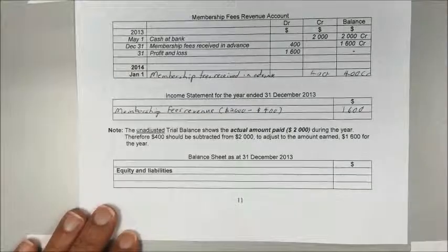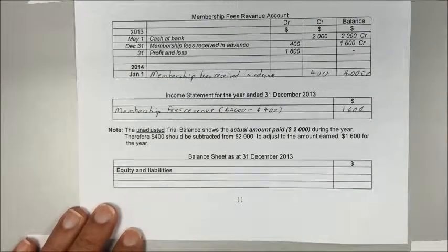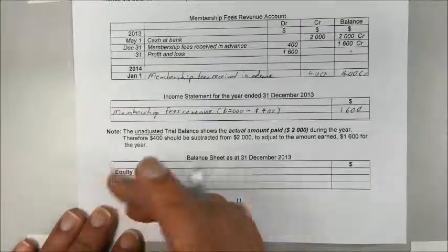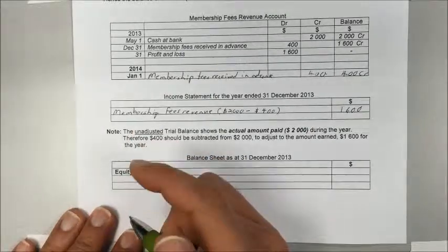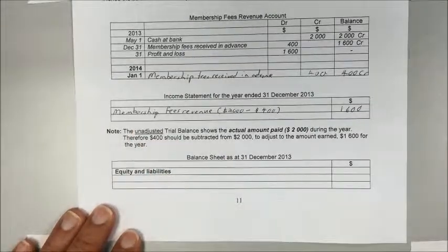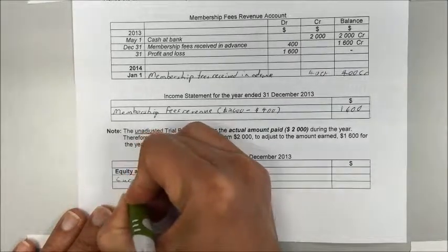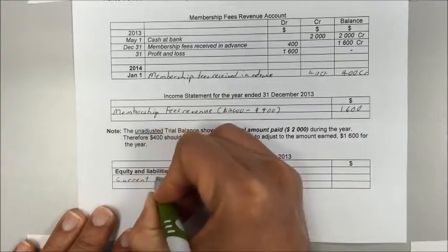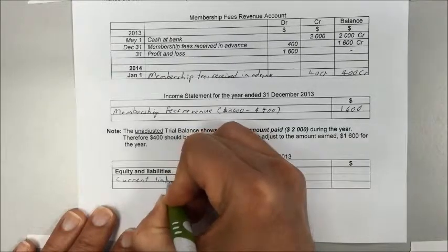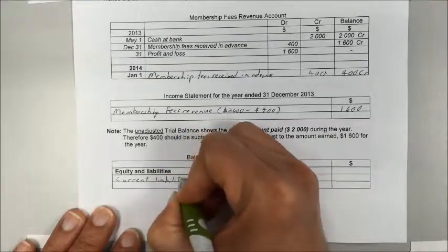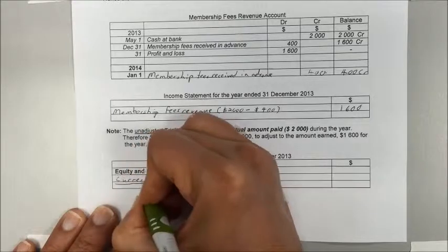How about the balance sheet? Now, we have mentioned that this membership fees received in advance is a current liability. So under your current liabilities, it will appear here.